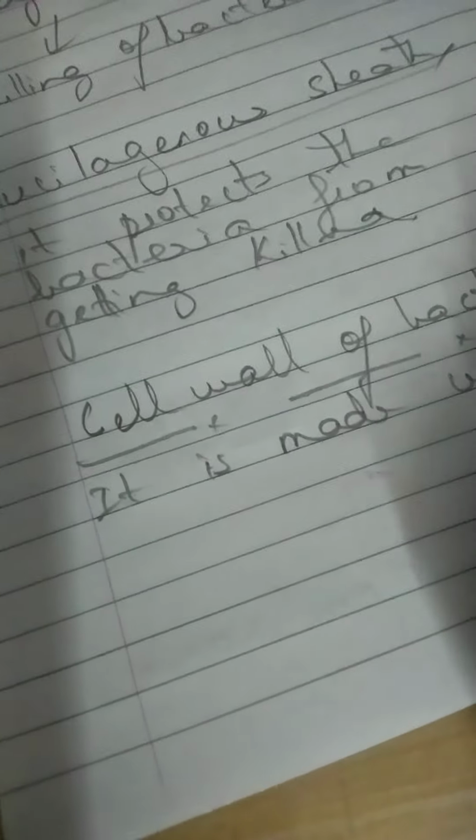So now we'll study about the cell wall of bacteria. Now this cell wall is made up of peptidoglycan, or we can say murein.